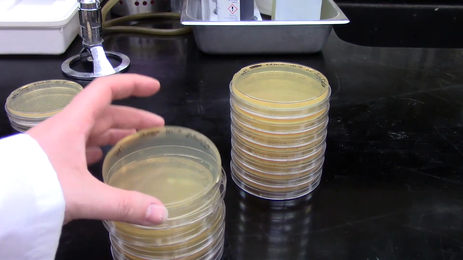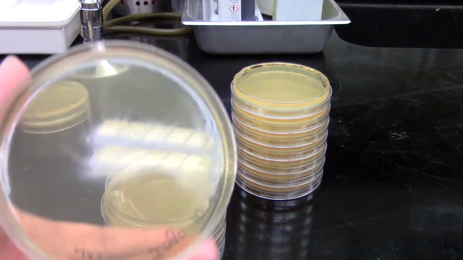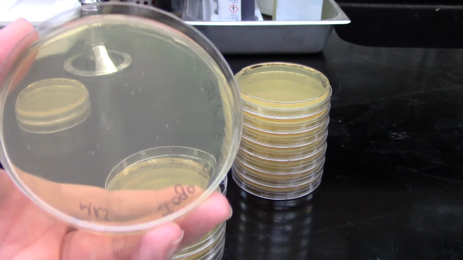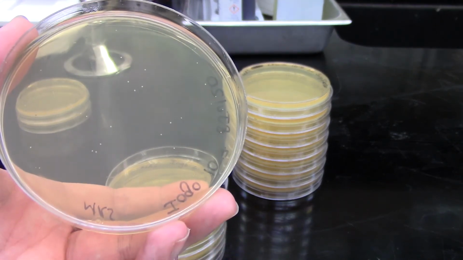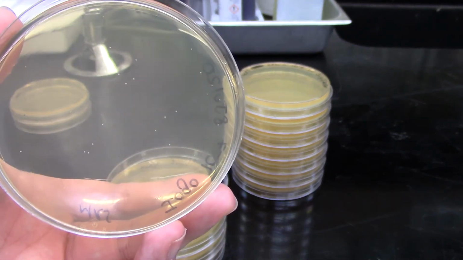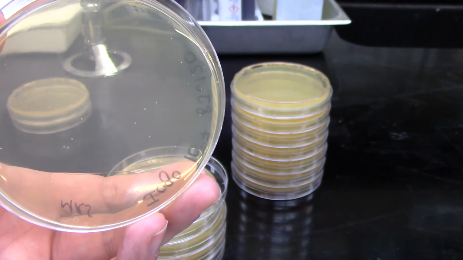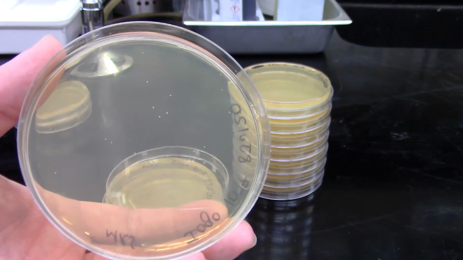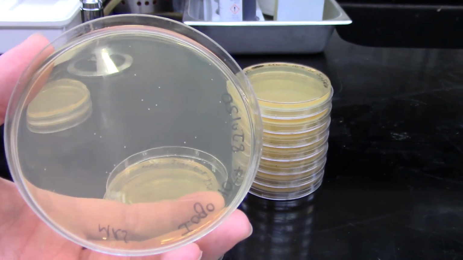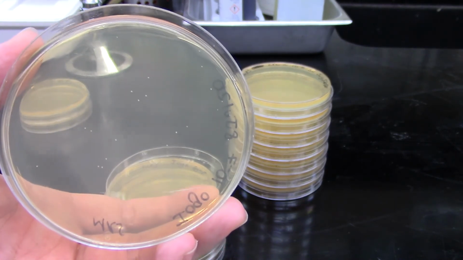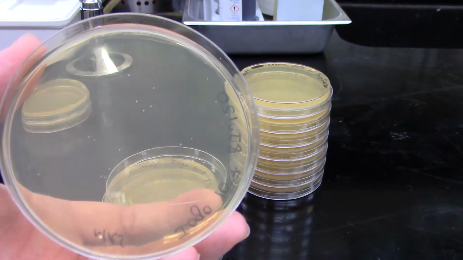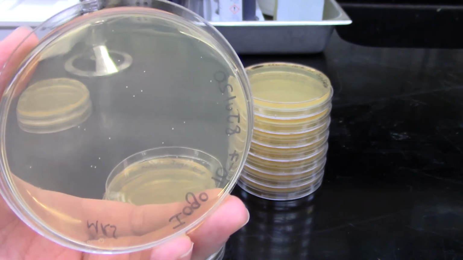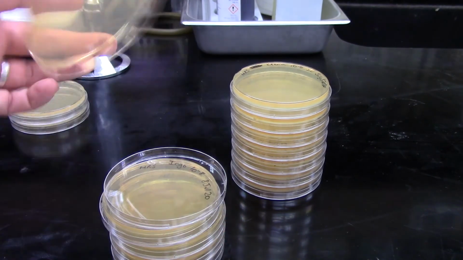Then if we look at our 10 to the minus 7 dilution, a little hard to see there, there we go. Again, we've got some colonies on there, and this looks like it might just be considered a countable plate. So anything under about 20 to 25 colonies is not enough colonies to be significant, but this one looks like it will probably still show up on our data set.